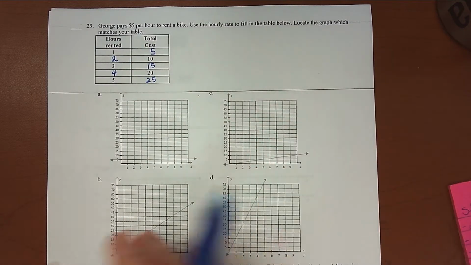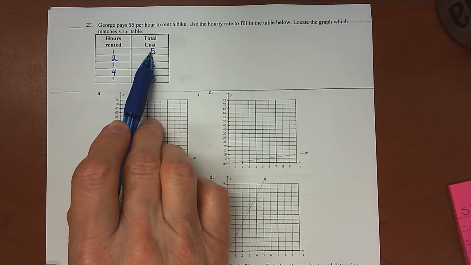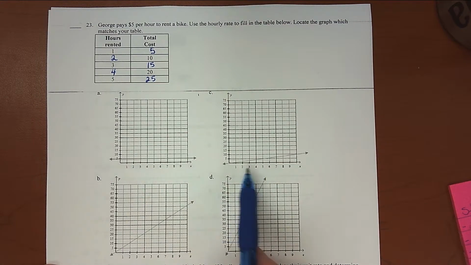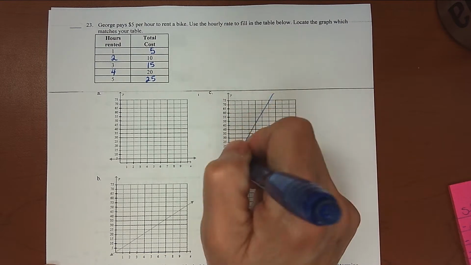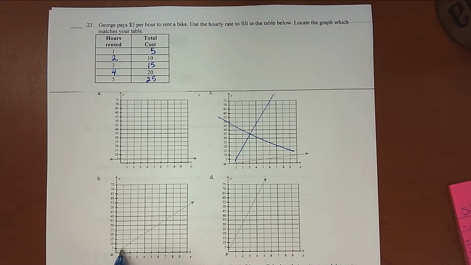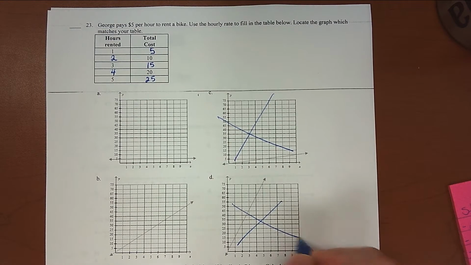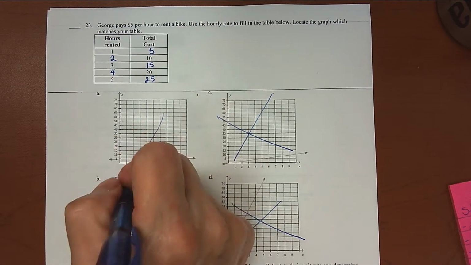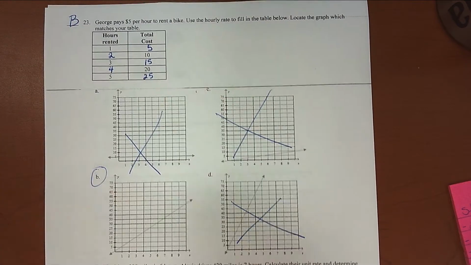So we're looking for a graph that has the ordered pair 1, 5, first of all. This has 1, 5, so that's in the running. This one has 1 but not 5, so this one is definitely out. This has 1, 5, so that's in the running. This one has 1 but not 5, so that one's out. So we're down to these 2. Let's look at the next one, 2, 10. Well, that's definitely not 2, 10 over here, so we can see that B is the only graph that's going to match this data.